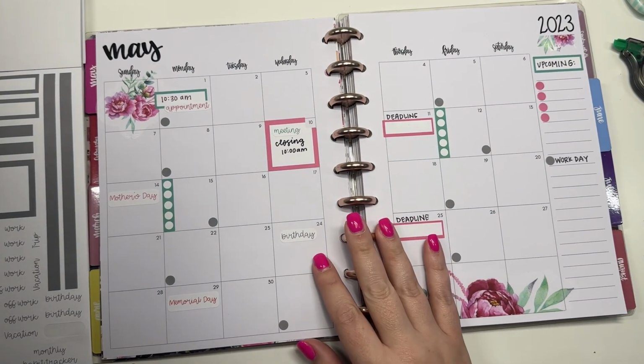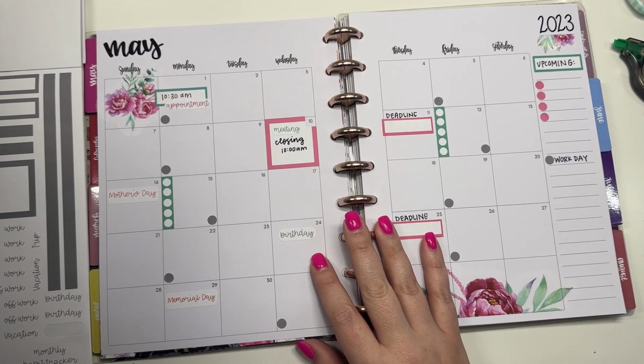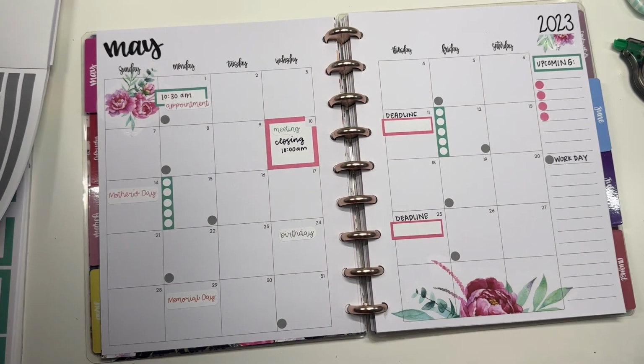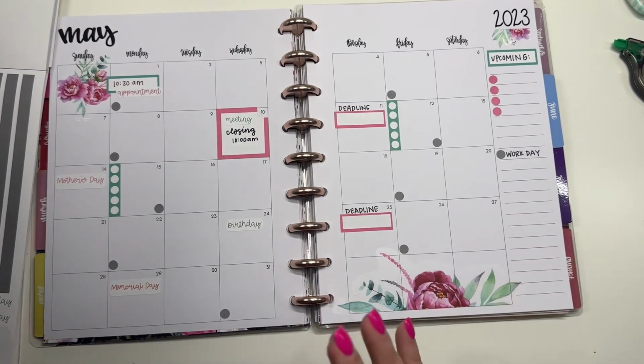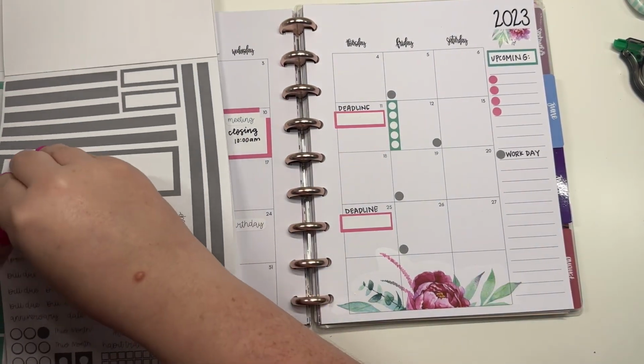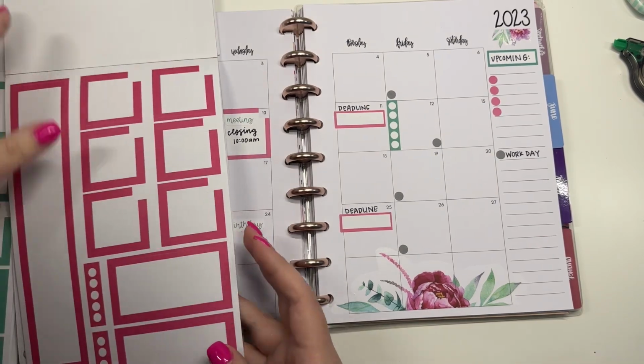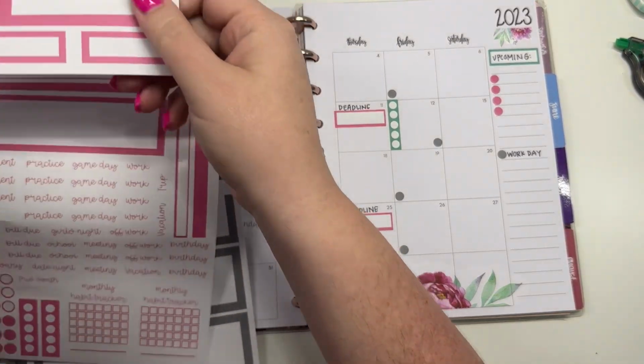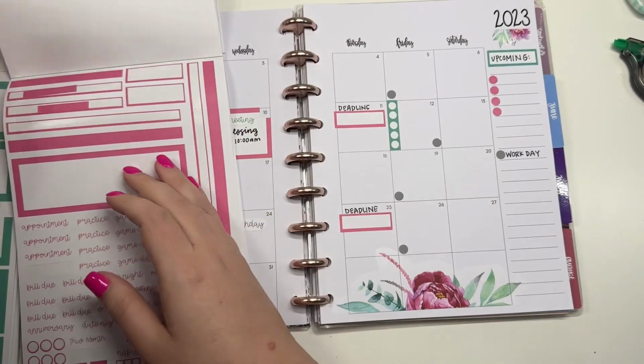Next, we have jot down ideas, notes, or inspiration. If you were going to jot down notes or inspiration, if you use monthly basics, I would probably take, let me go and show you.